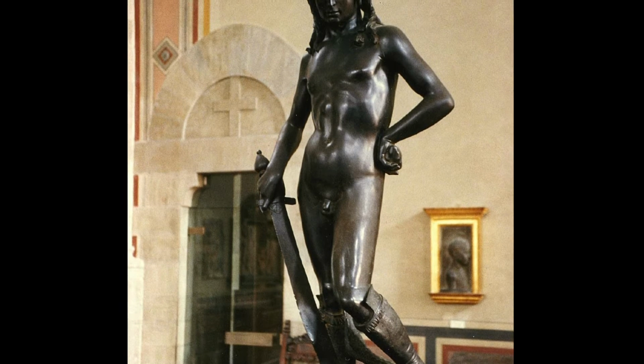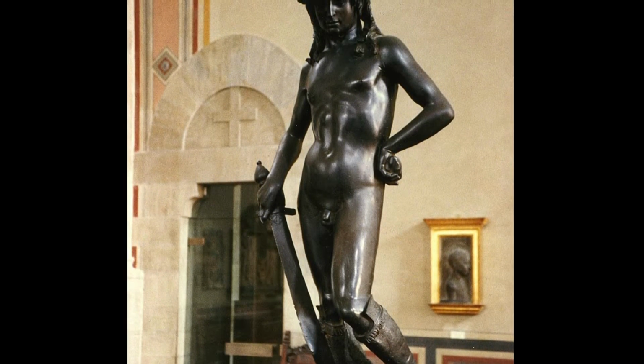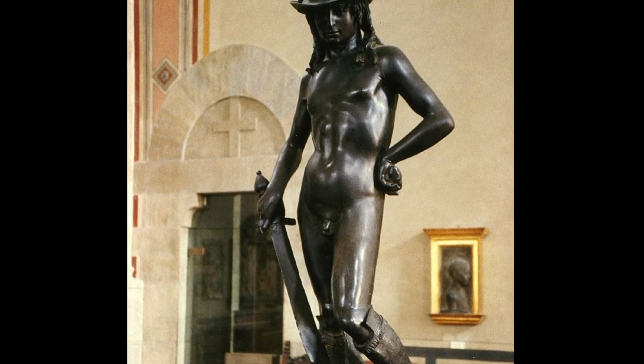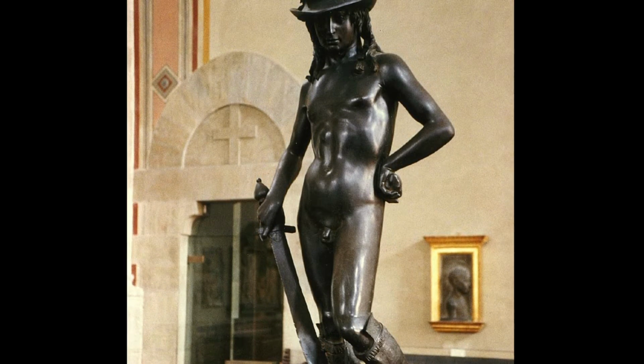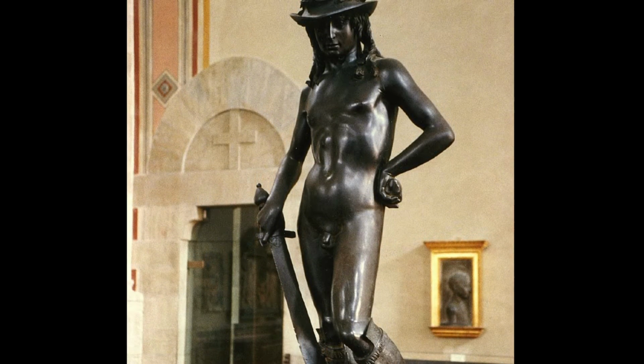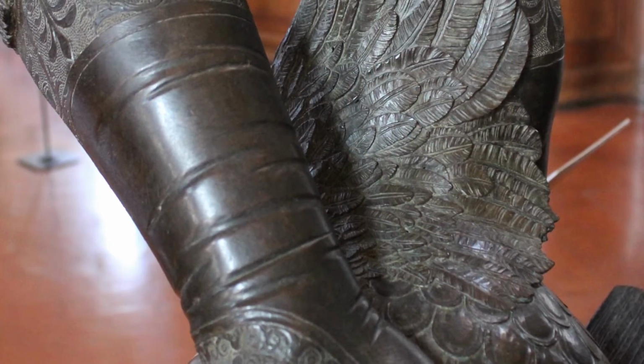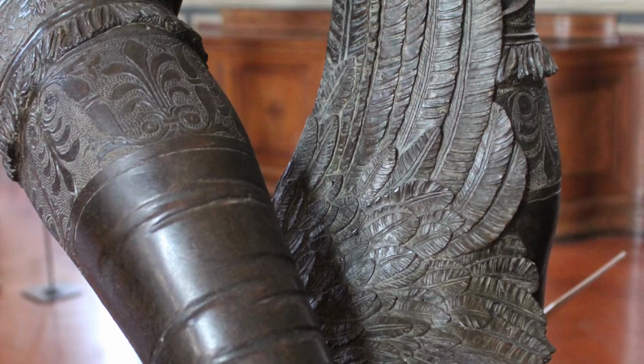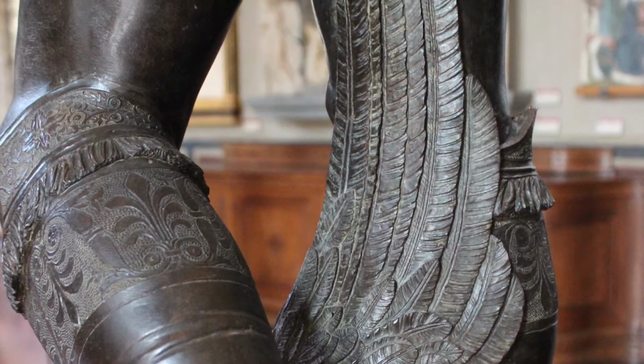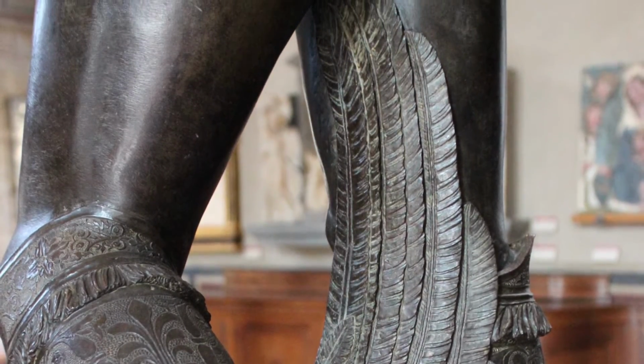Though the nudity of David can be explained as an interest in replicating classical models like the heroic male nude, Donatello also incorporated noted erotic undertones to his bronze David. One of the feathery wings that adorns Goliath's helmet softly elongates upwards, caressing the inside of David's thigh.